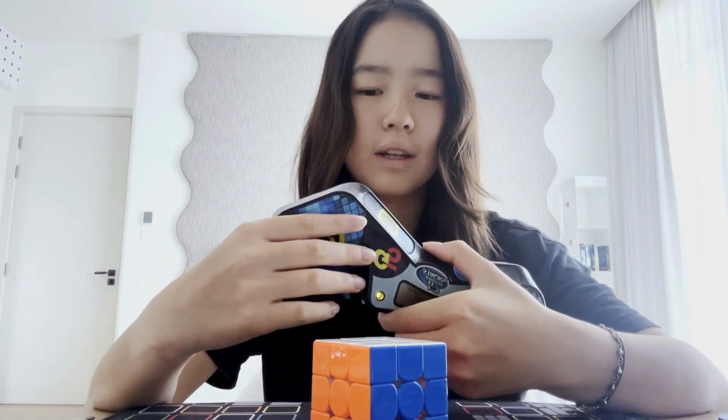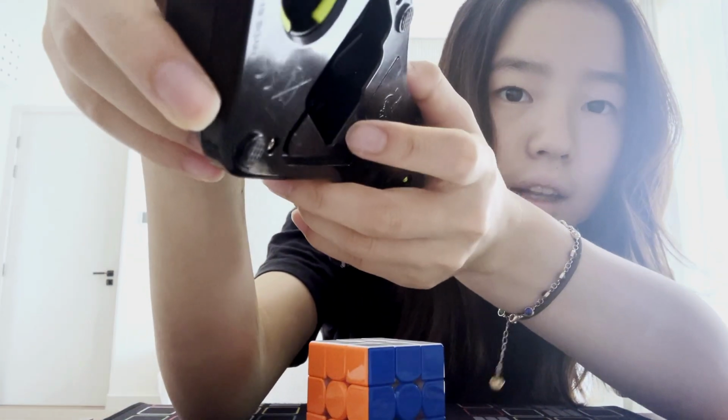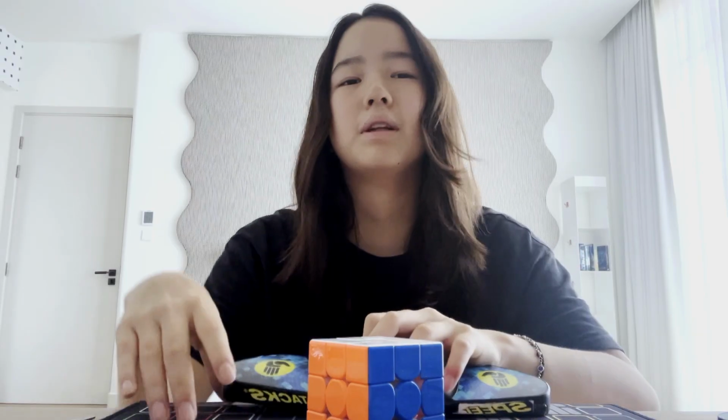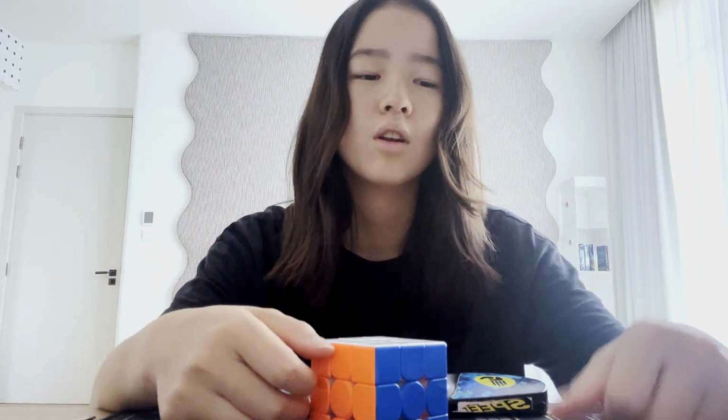CS Timer, the way you can use it with this is you can either plug it in directly, as it has a plug right here inside. But for me, that requires a lot of audio jacks and wires that I just don't have. So what I do is I change CS Timer to typing, and I just type in my times.